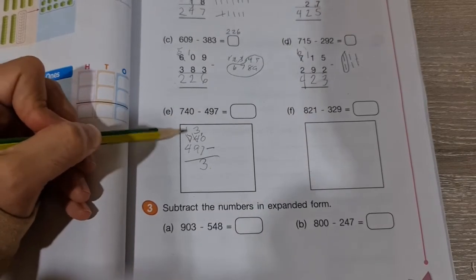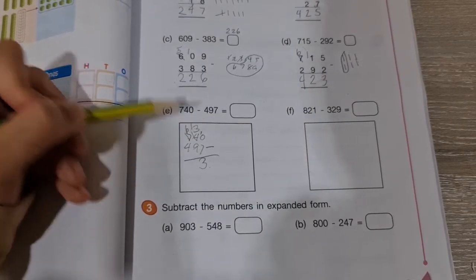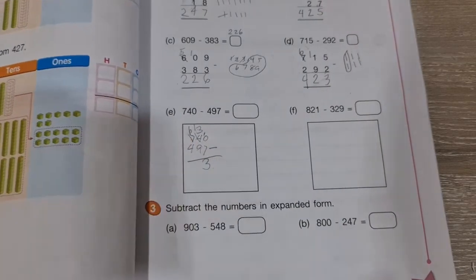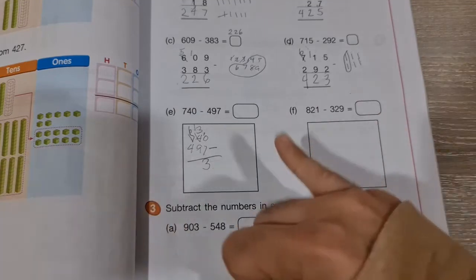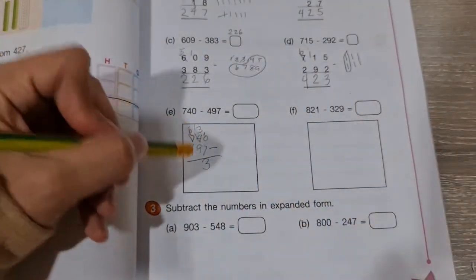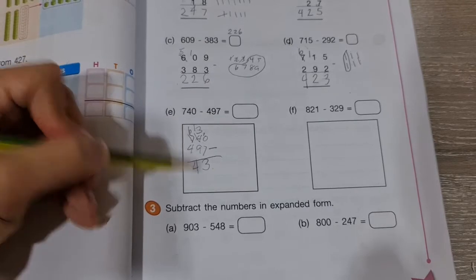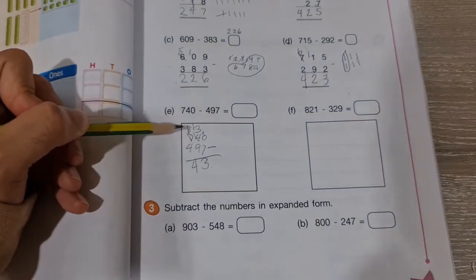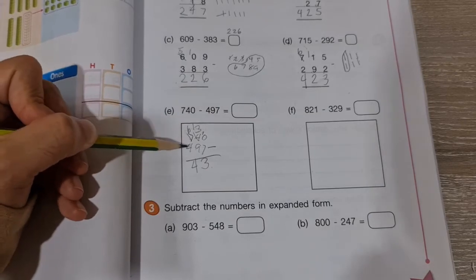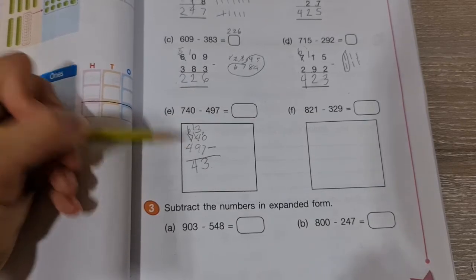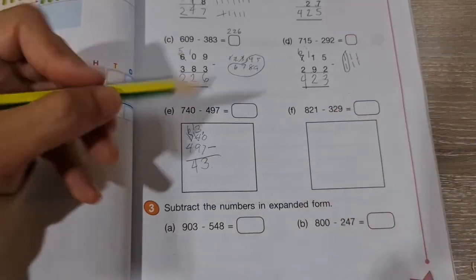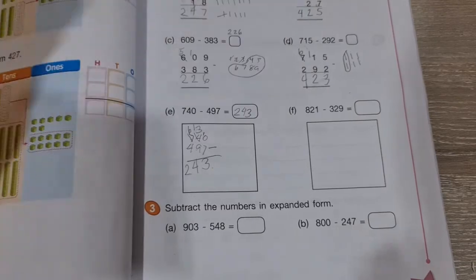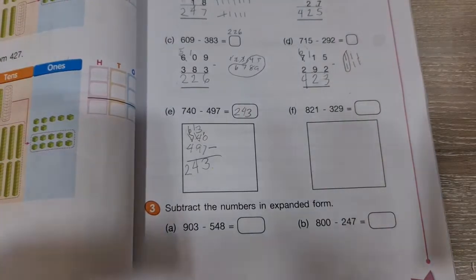7 will become 6 and 3 will become 13. Now we can borrow. 9 in your mind: 9, 10, 11, 12, 13. So it's 4. And the last one, hundreds place. 6 minus 4 is 4, 5, 6, 2. So the answer is 243. Yay! Almost done.